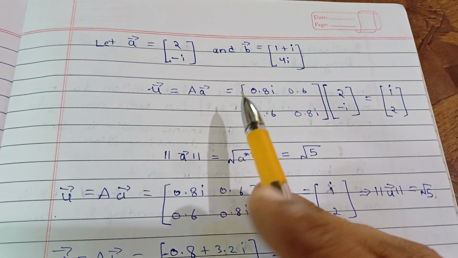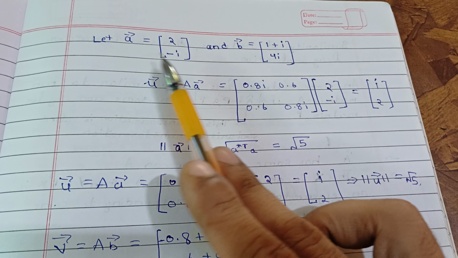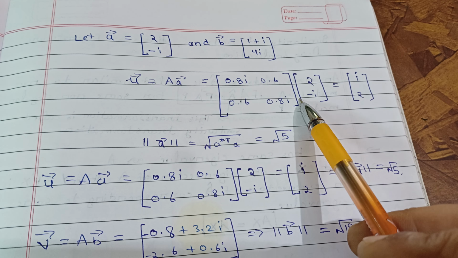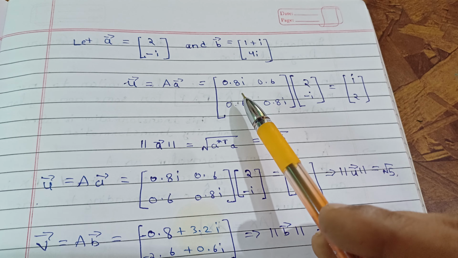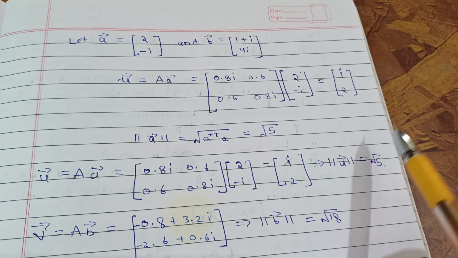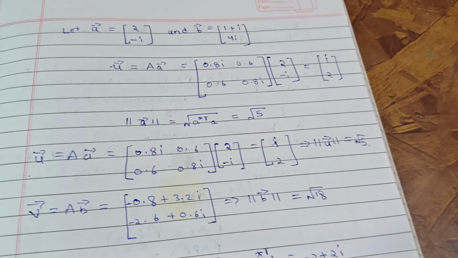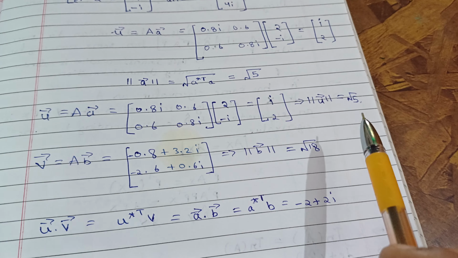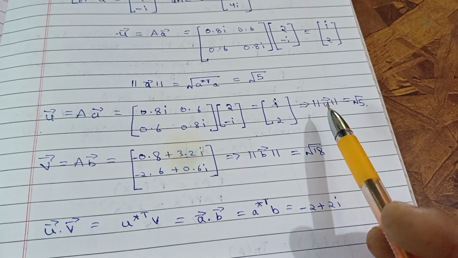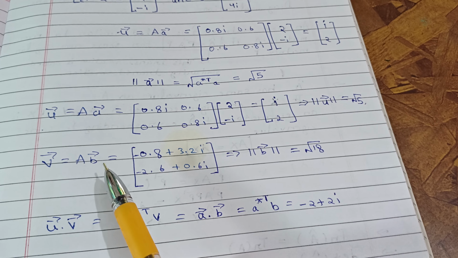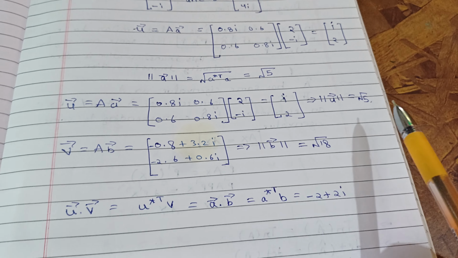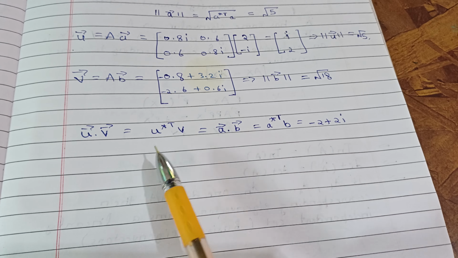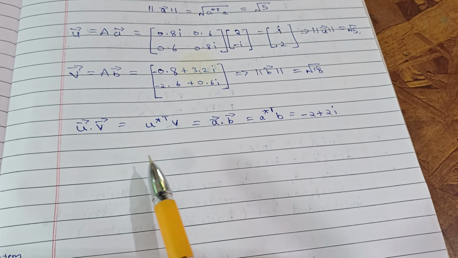Now we can also verify the conditions of preservation. If A is this and B is this, and we have this unitary matrix, then operating on A we get u, and operating on B we get v. Then the inner product of u and v and of a and b will remain the same, and the length of v and b will remain the same, and the length of u and a will remain the same. That's the same as we did for the orthogonal matrix. So the inner product, length and norm remain the same.